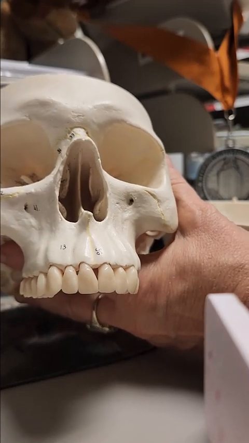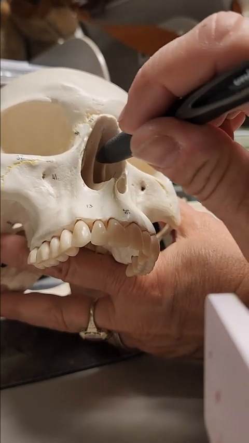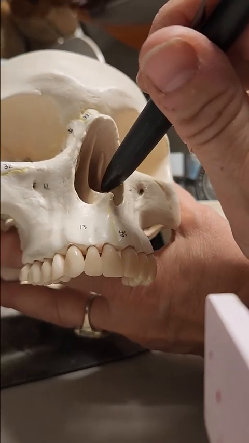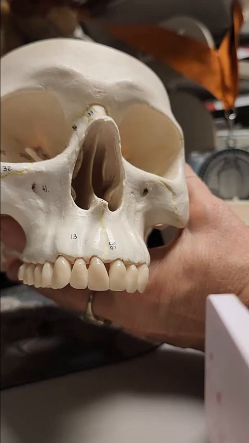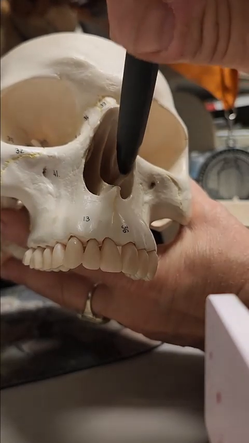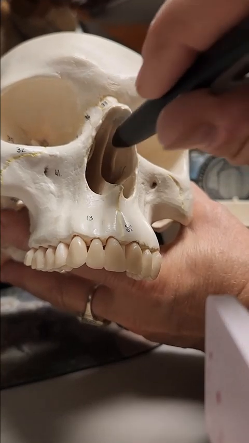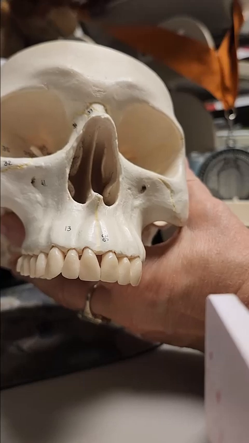They're also part of the ethmoid bone with the middle and superior nasal concha. The inferior nasal concha, which is this lower one, is its own bone. Star, star, star. Remember that the inferior nasal concha is its own bone. The middle and the superior are part of the ethmoid bone as well.